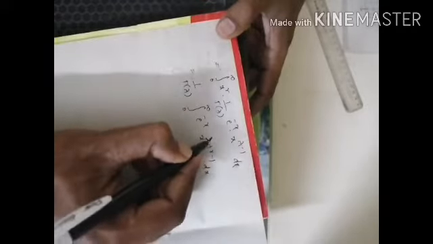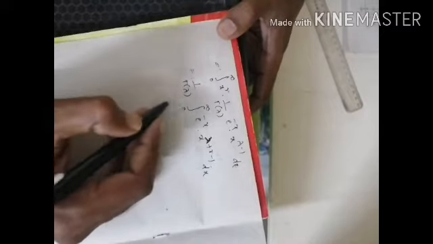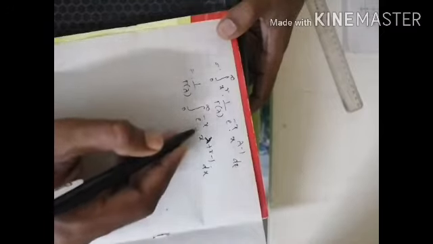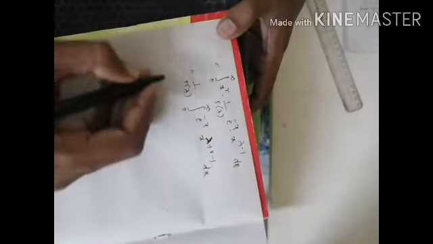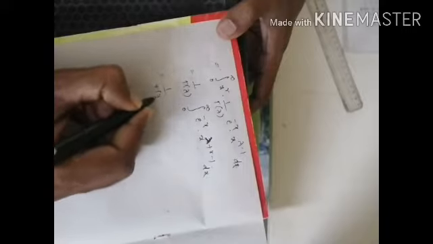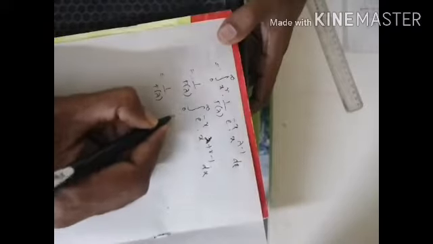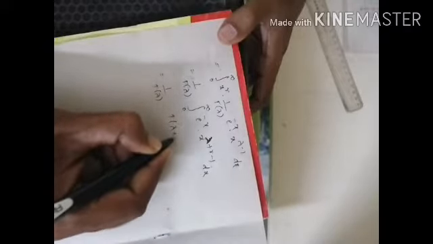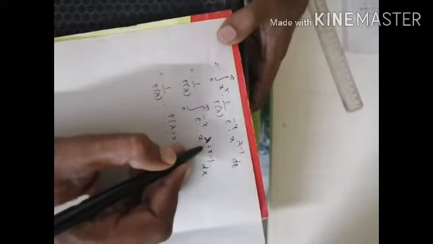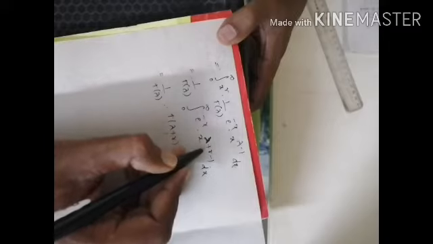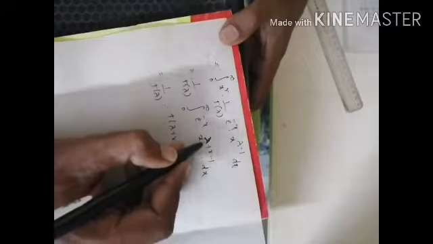So now it looks like the gamma integral function: integration from 0 to infinity of e to the power of minus x into x to the power of lambda plus r minus 1 dx is equal to gamma of lambda plus r. Why? Here in place of x to the power of lambda minus 1 we have x to the power of lambda plus r minus 1, so in place of lambda we have lambda plus r.